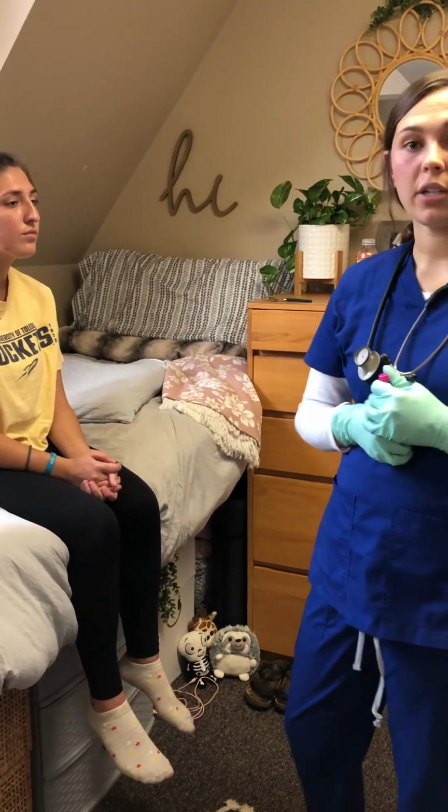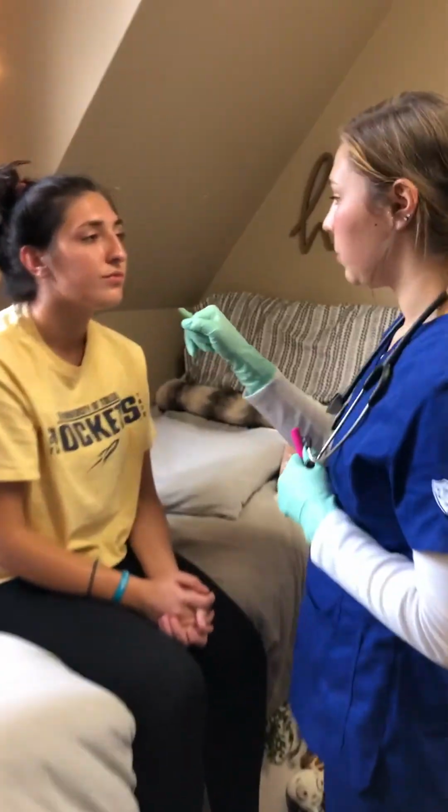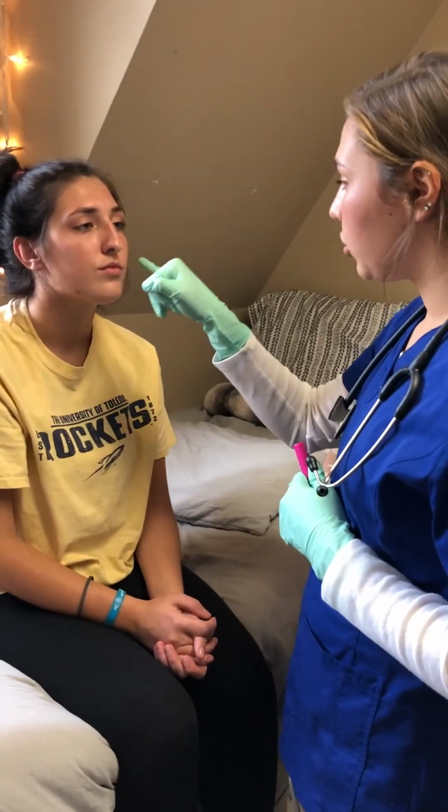Next, I'm going to inspect her mouth. So first, I'm just going to start by looking at her lips. Her lips are a nice pink color, no drainage or lesions, no cracks. Can you open your mouth for me, please?